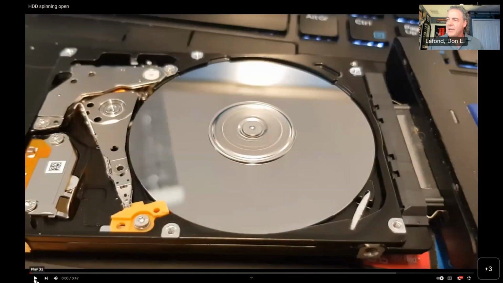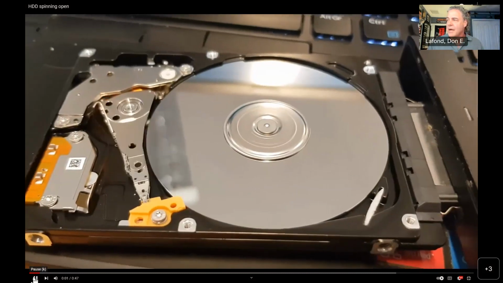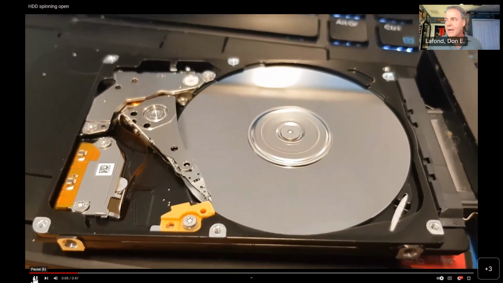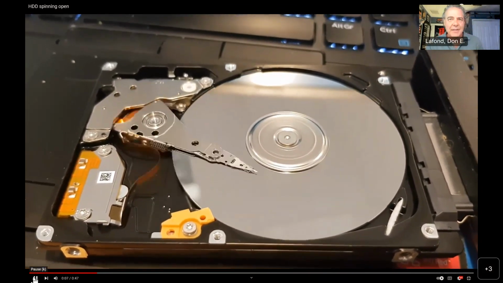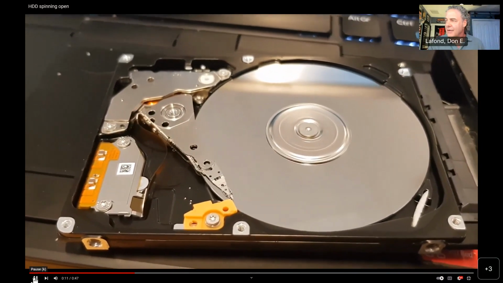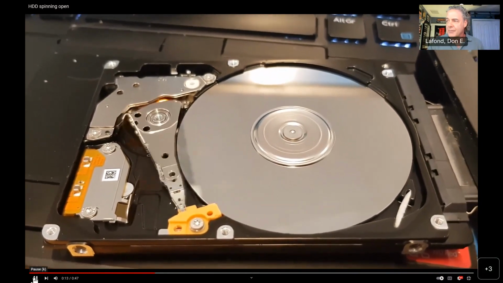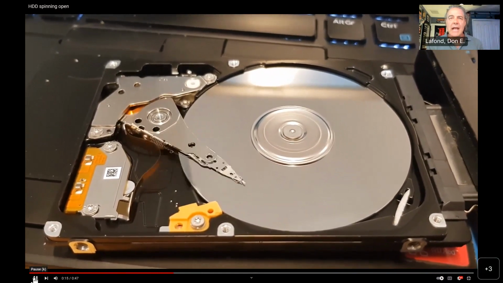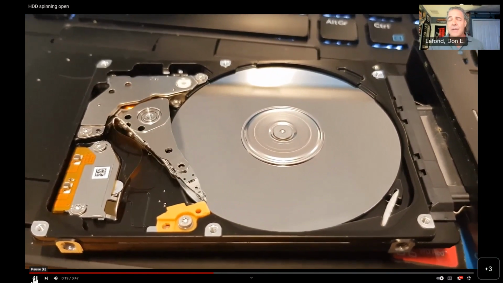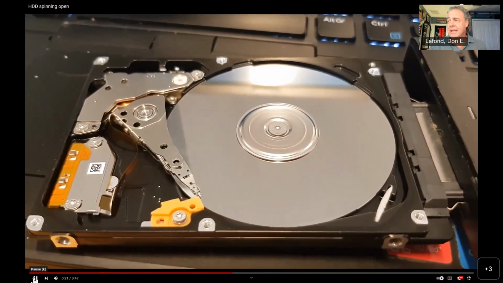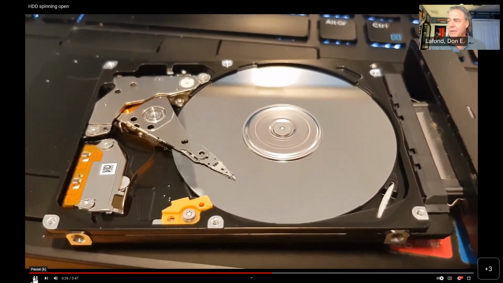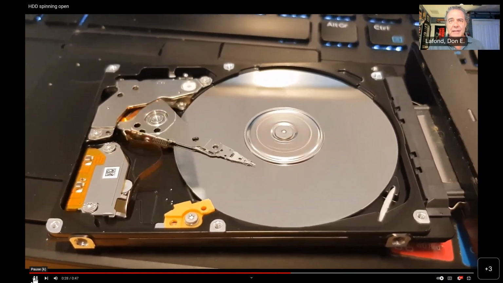And you can picture this platter has multiple layers, and that actuator arm that's going back and forth is actually accessing files, reading and writing to the hard drive, and it does it quickly. Now, you would never want to actually open up a hard drive that you care about, because a human hair is too wide to fit between the actuator arm and the disk itself.